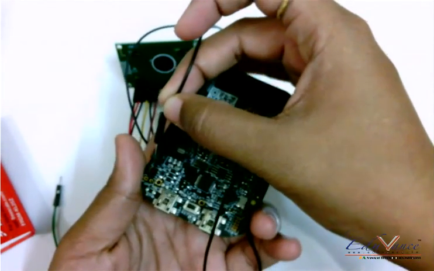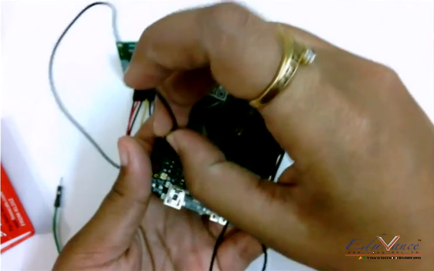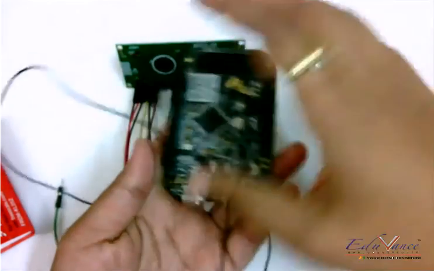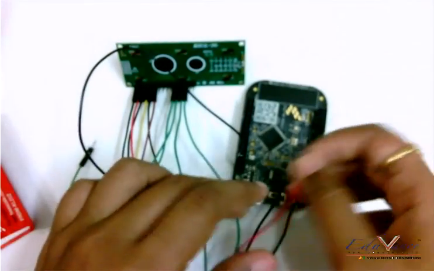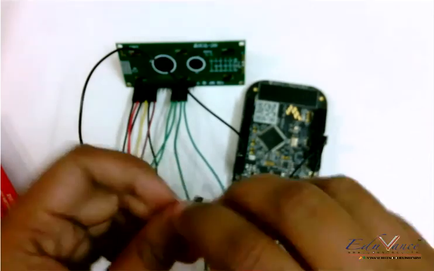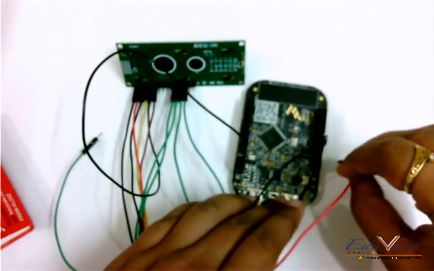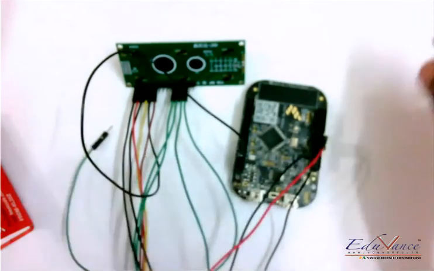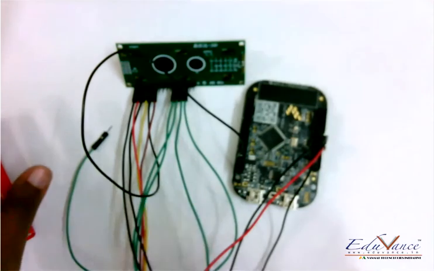So it's like 1, 2, 3, 4. Yes. Then we connect our VCC. We will be connecting it to P5V USB, which is here. Okay. So till now we've done this.